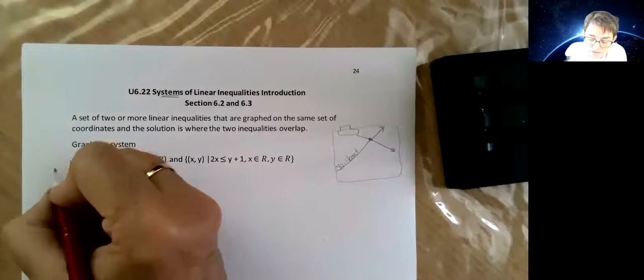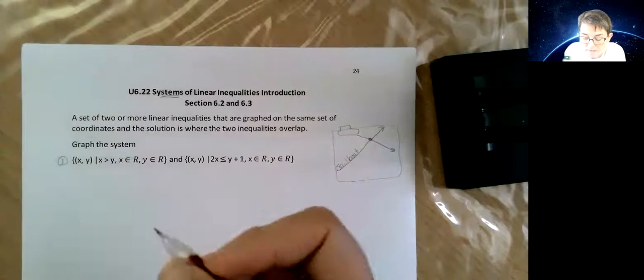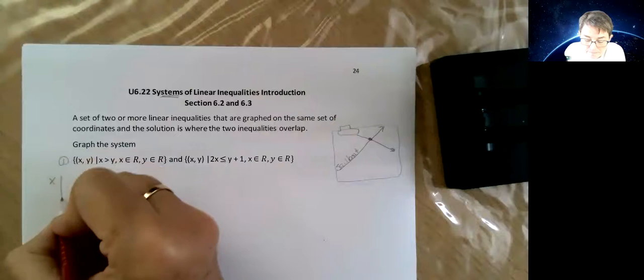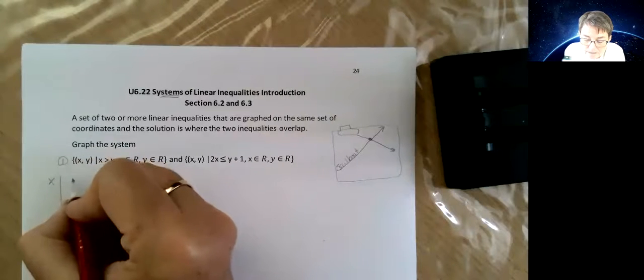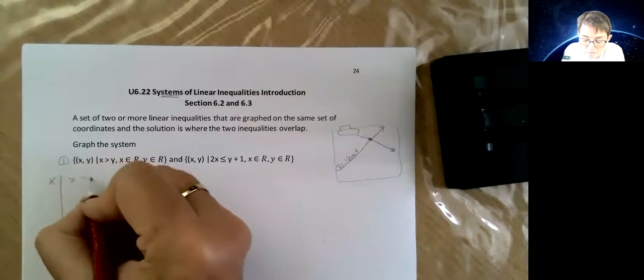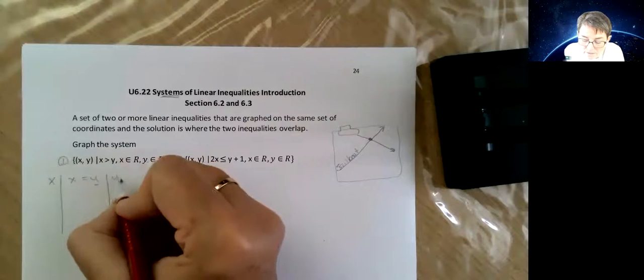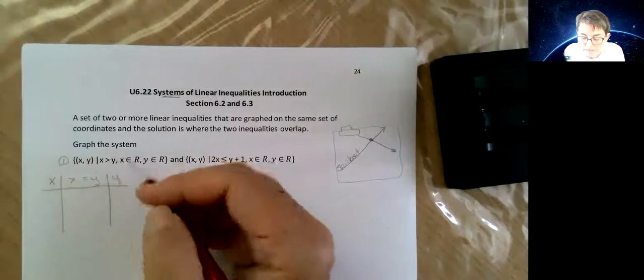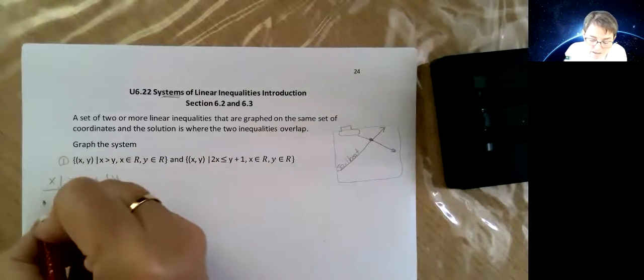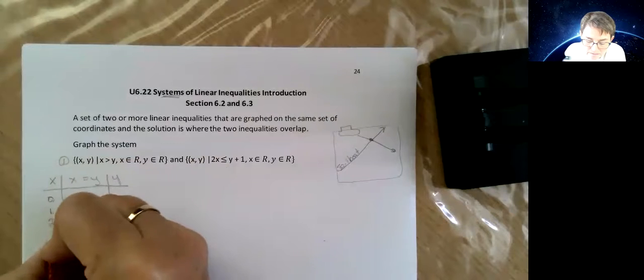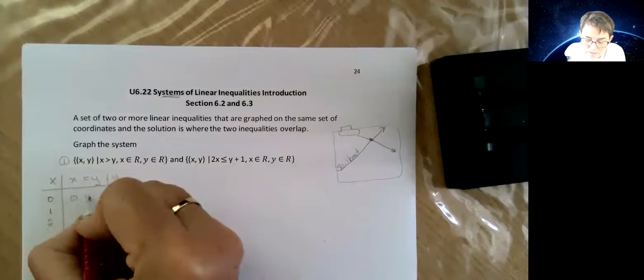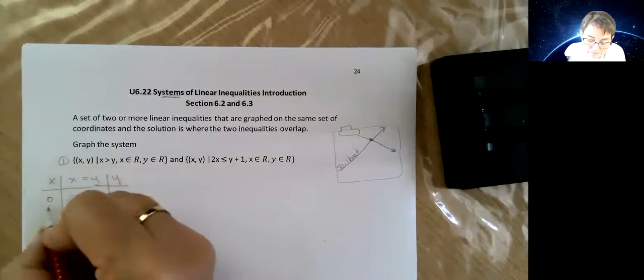So we'll do the first one here. x equals y, and our y value. All right, we're going to change that. So 0, 1, 2. So 0 is equal to y, 0.